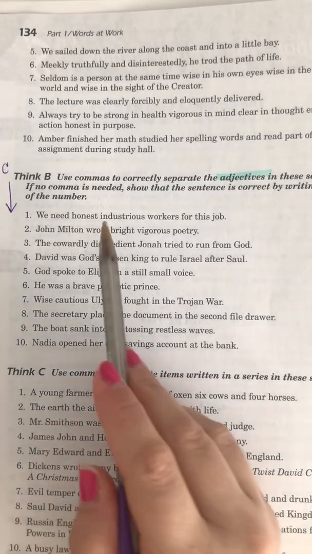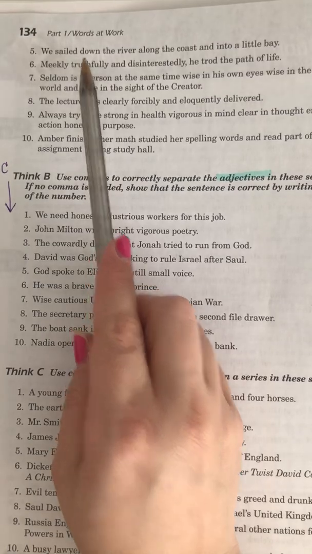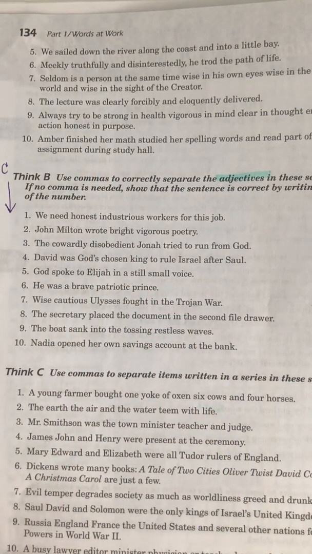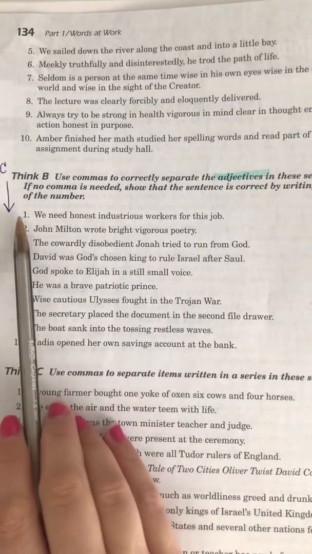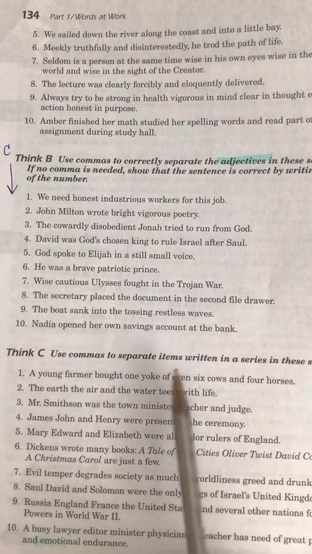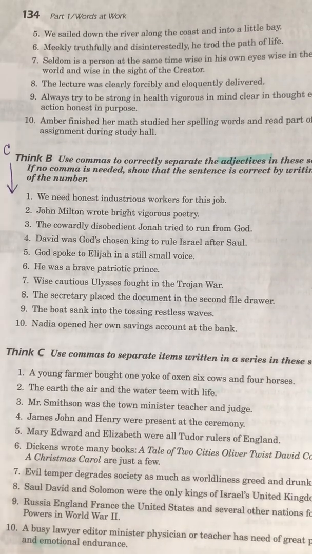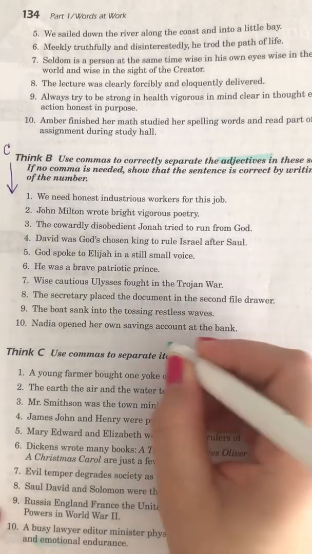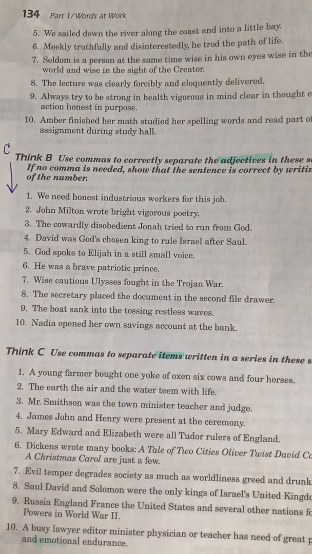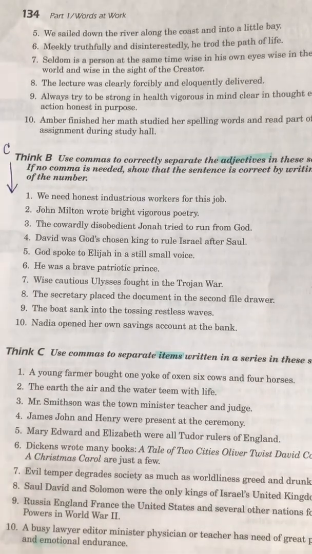So you're going to read these the same way that you read these for Think A, except if you notice that the sentence is already correct, just write C next to it. And then here, you're also going to separate the items. So instead of separating adjectives, you're separating items. Or in this case, items, nouns, is going to be the same thing. And just write in your commas. You don't have to write C because all of these are going to need commas.